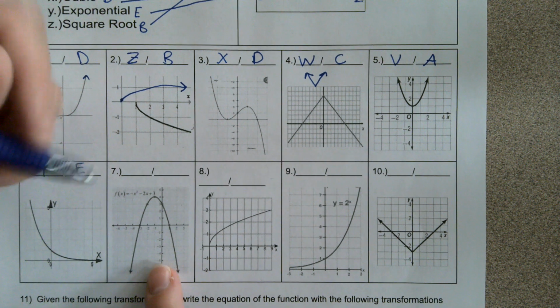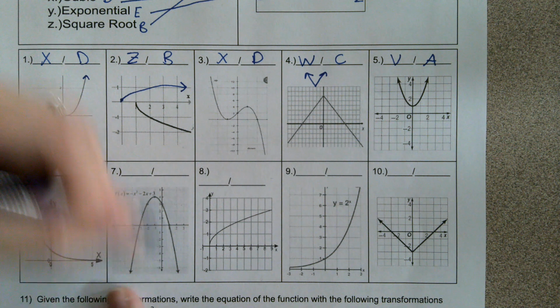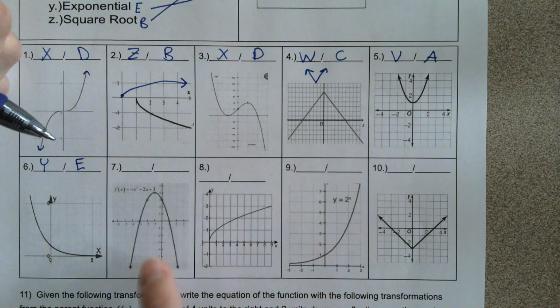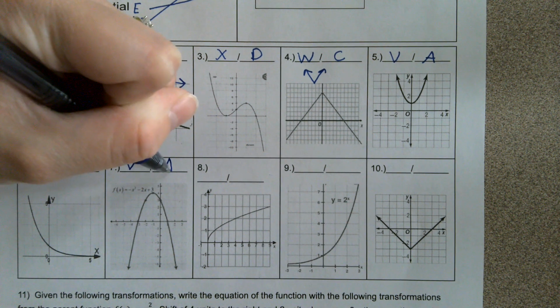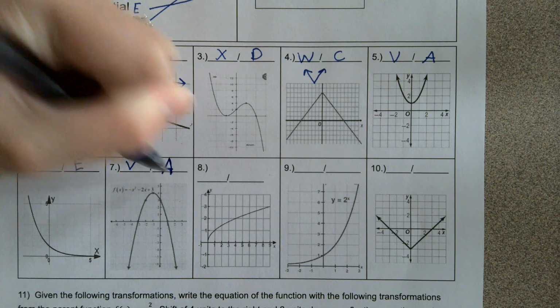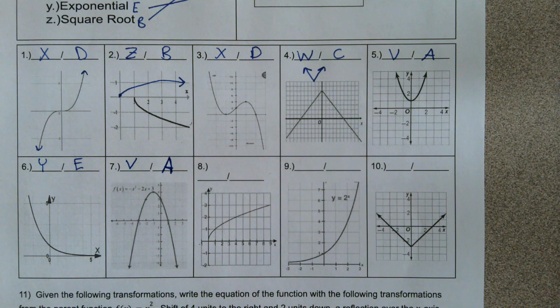Here we have another quadratic. It's that U, except it's upside down. So this is what a reflected U would look like. So we're going to use V and A again. And that's the only other time I'm going to write that. So we've used both quadratics.